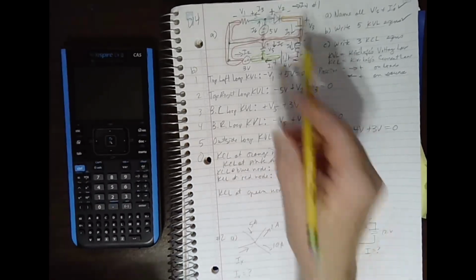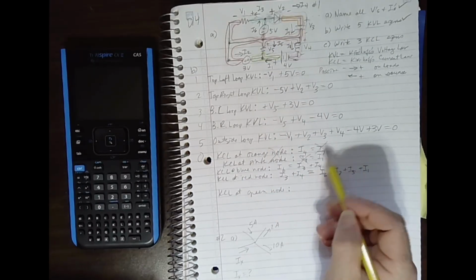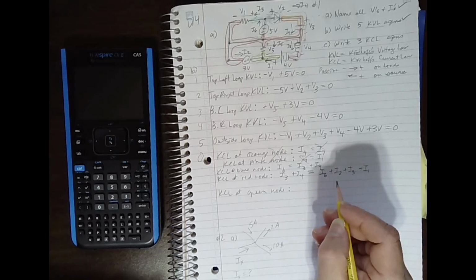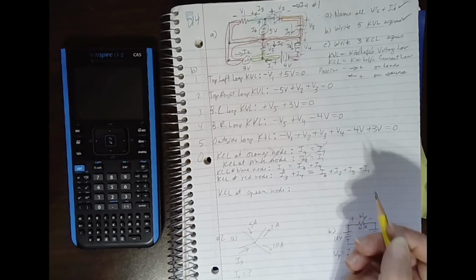So I guess another good reason not to name more currents is that then you have to write more equations, right? However many current names you give, you have to write that many equations also.